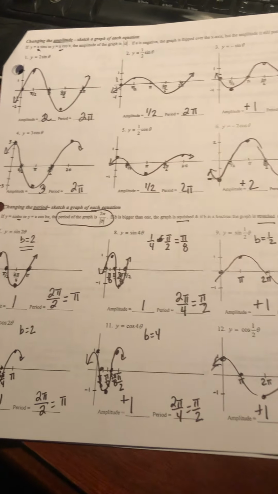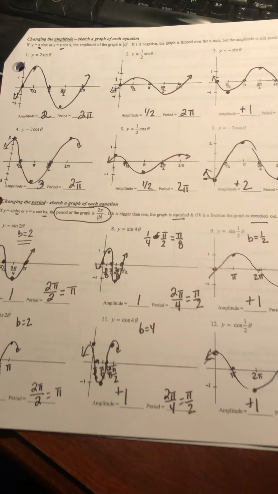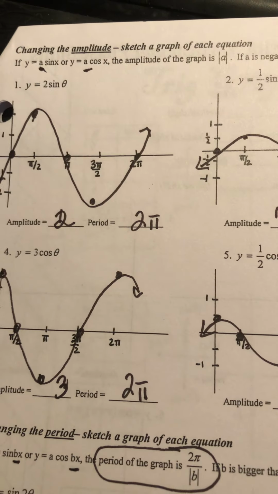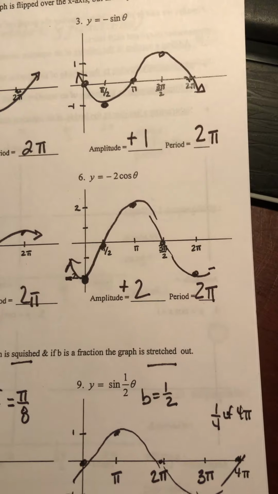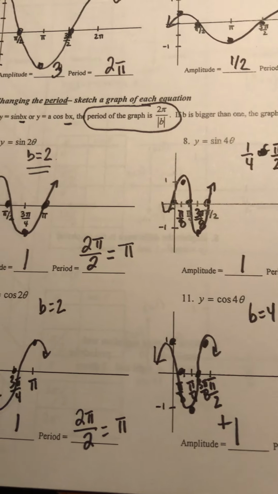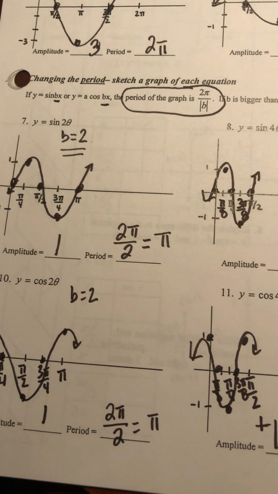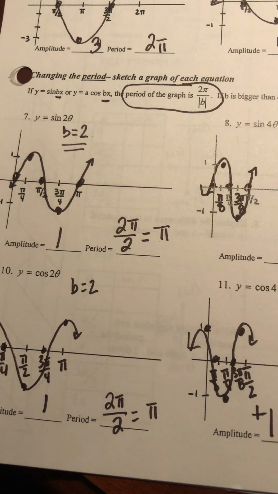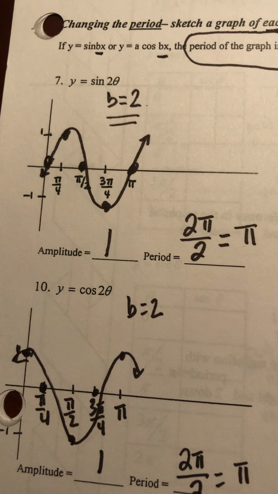So after learning the main parent graphs for sine and cosine, we've either changed the number in front, the a, and that's changed the amplitude, keeping it always positive, even if it's reflected. And then the harder thing that's a little more tricky is to change the number in front of x, the b we call it, using our formula 2 pi over b. We either have a squished graph, and we would know those tick marks, super squished, or stretched. That's it.